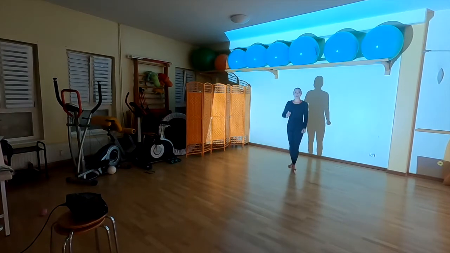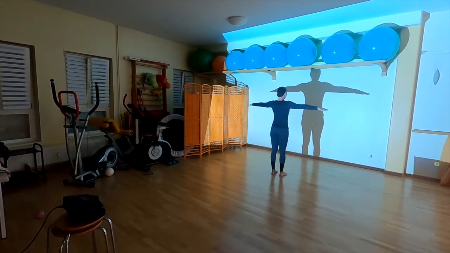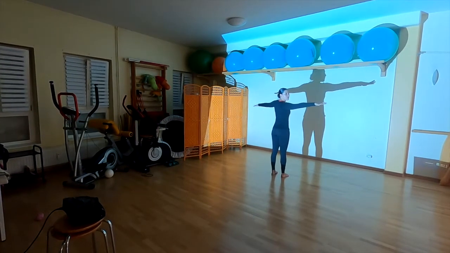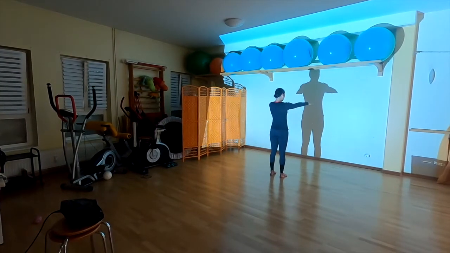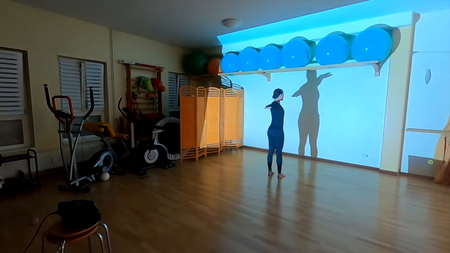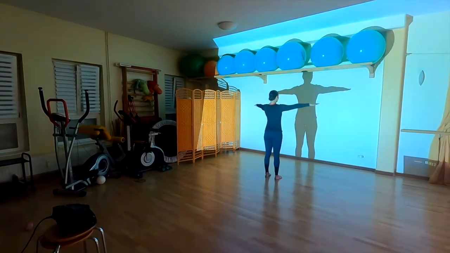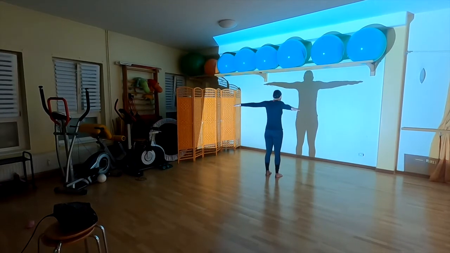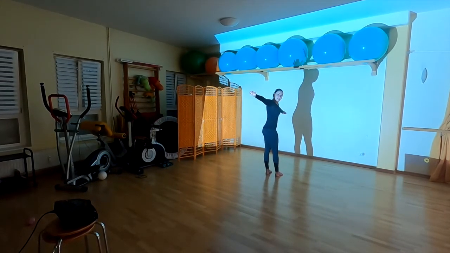Now, one of the other techniques that we use is foreshortening. So as our limbs get farther away from the light or closer to the light, they change in length. So as they get farther away from the light, they get shorter. As they get closer to the light, they get actually longer, you can see, and bigger.